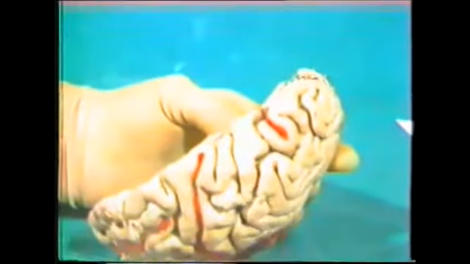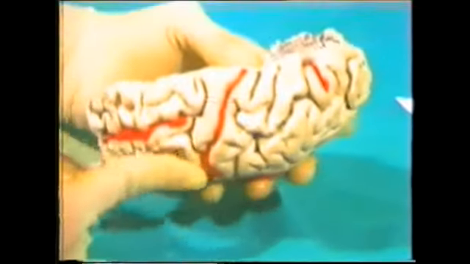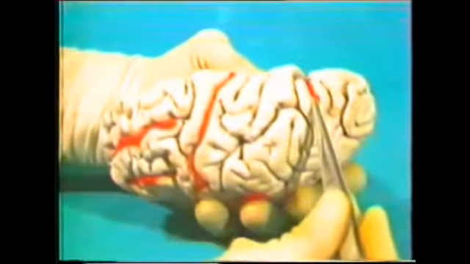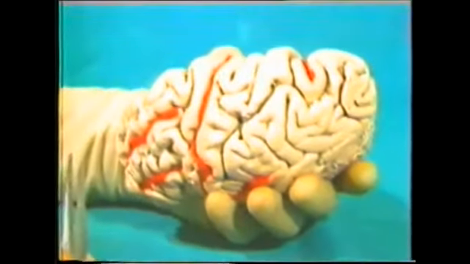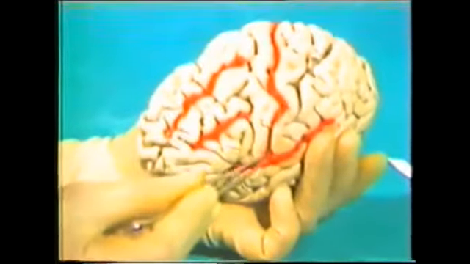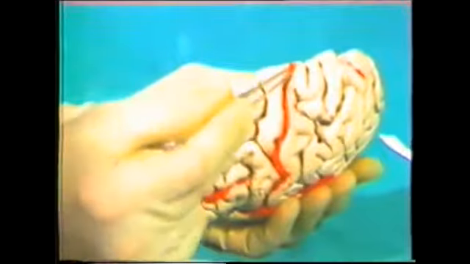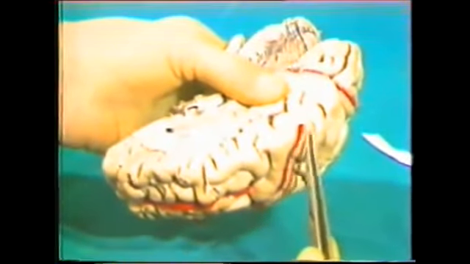The main part of this sulcus lies on the medial surface, but it cuts into the superior border of the hemisphere to appear on the superolateral surface. This is the reverse of the central sulcus, which runs most of its course on the superolateral surface, but curves on the medial surface for a short distance.